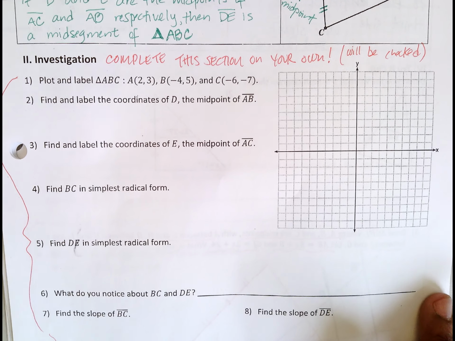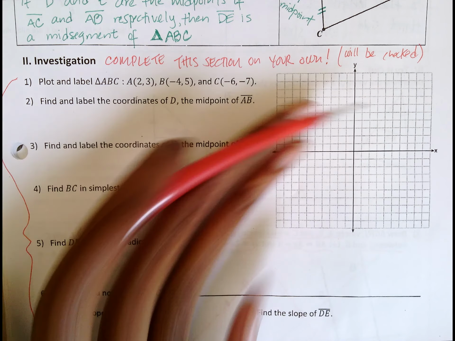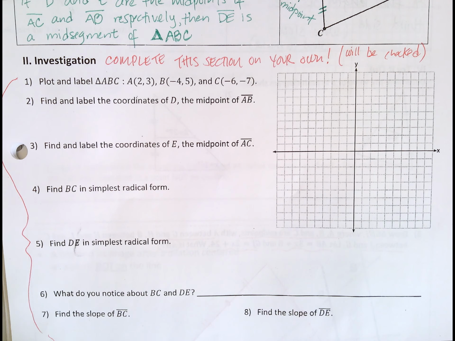So you're going to stop the video here and then go to video part 2. I won't be covering this in video part 2 because you should really have been able to do this on your own. It's just plotting some points and investigating the properties of whatever you graphed, okay? So video part 2 will be posted. Please watch it after doing the investigation.